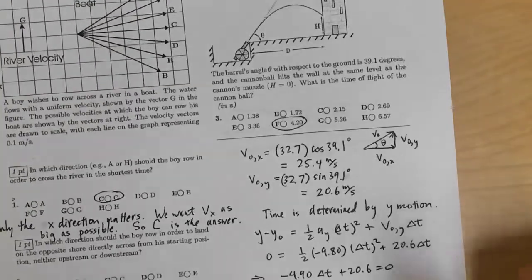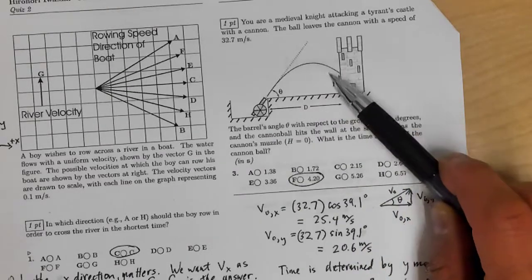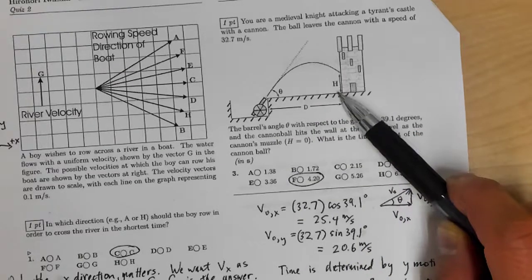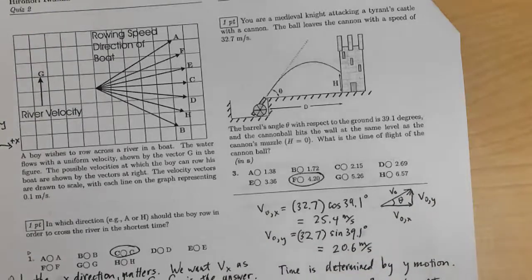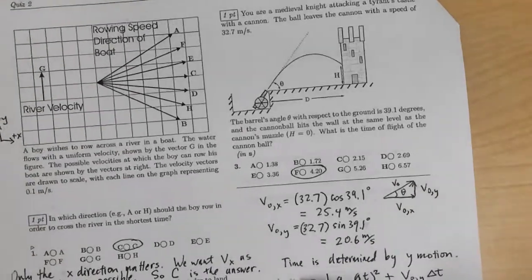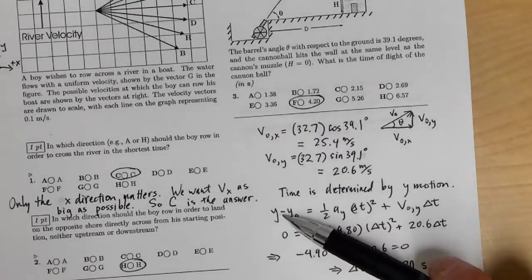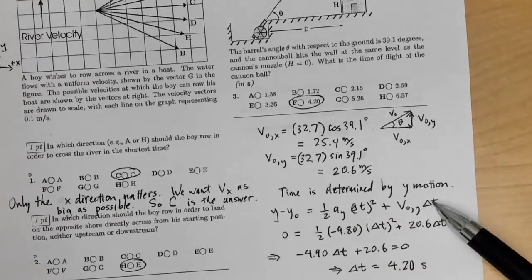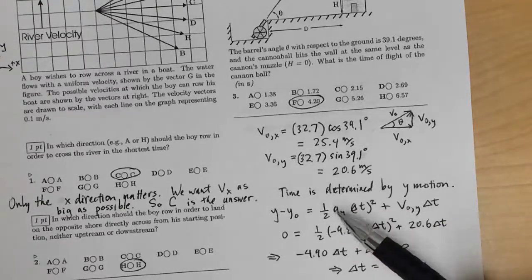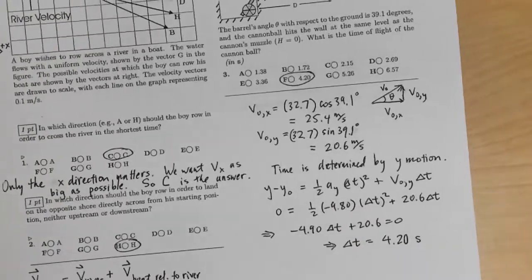Now, the cannonball goes up and it goes down. The height is exactly 0, so the time is determined by the y motion. y minus y0 is equal to 1/2 ay delta t squared plus v0y delta t, because in the y direction, ay is negative 9.8 meters per second squared.